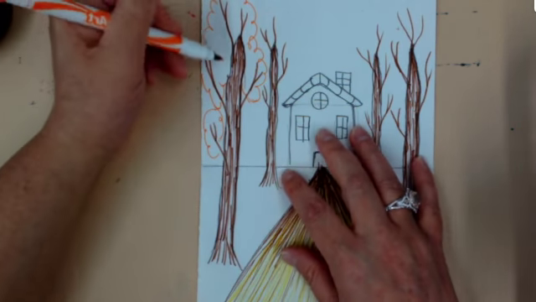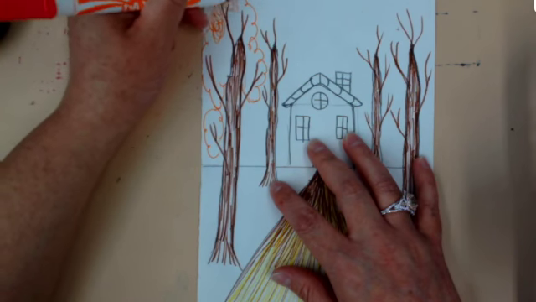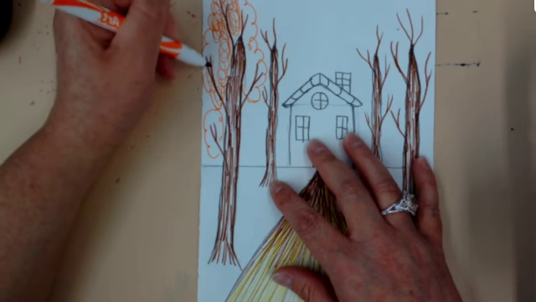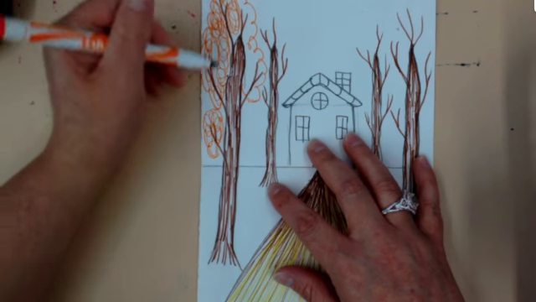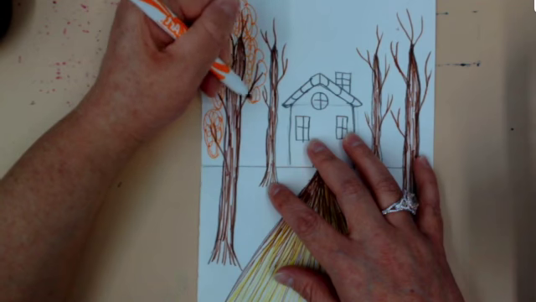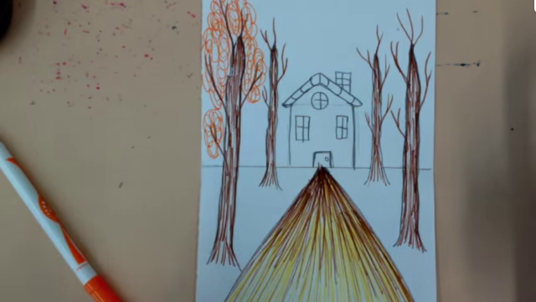So that's a start. And what I could actually do is almost do circles inside, kind of like this. So it's not fully colored one color. That way, maybe in a few minutes, if I wanted to, I could go back in with, let's say, red.